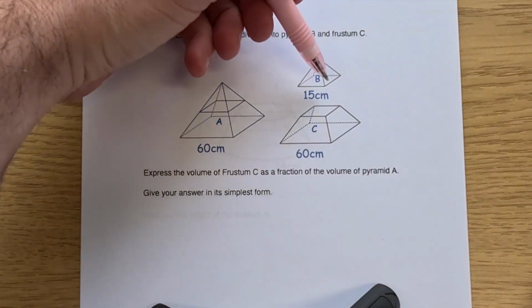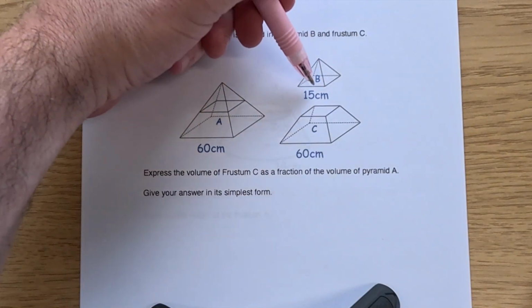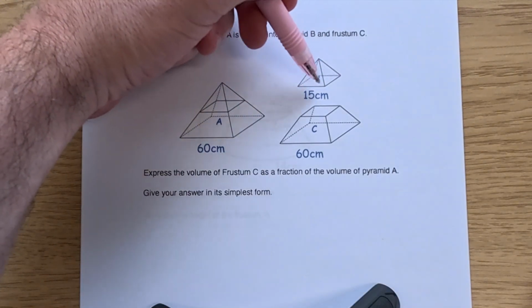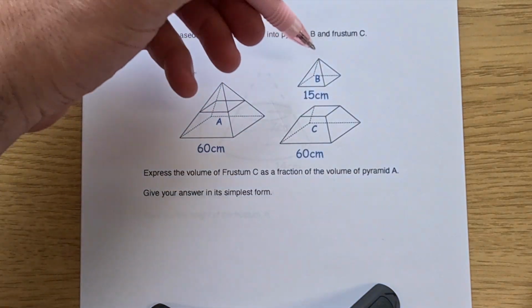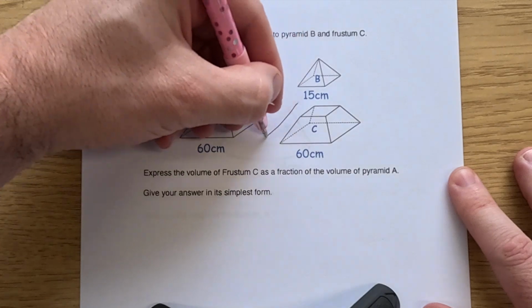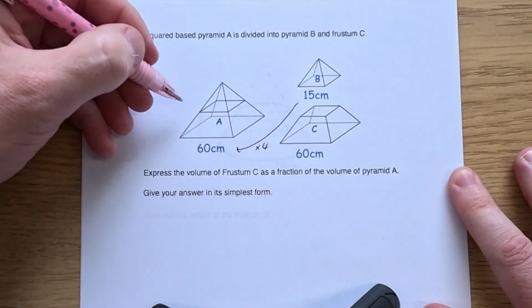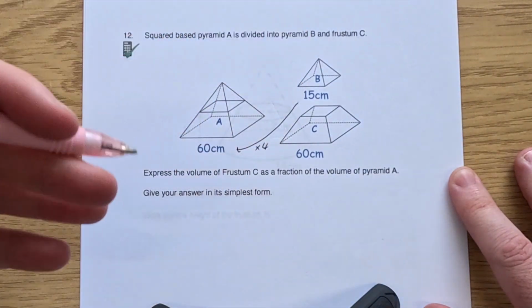And if we have a look here, we know for pyramid B, the side length of the base, so this square, has got a length of 15 centimetres, and we know the side length of the base of pyramid A, so we can find the scale factor of enlargement. The scale factor of enlargement will be 4. Pyramid A is 4 times larger than pyramid B in terms of its lengths.